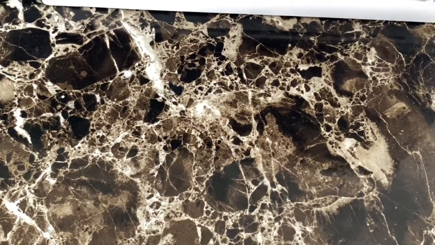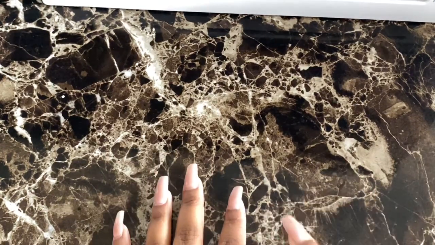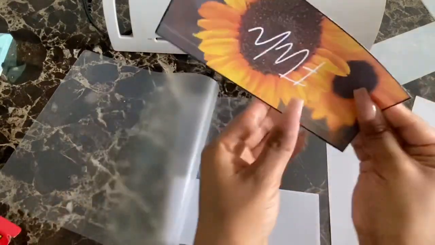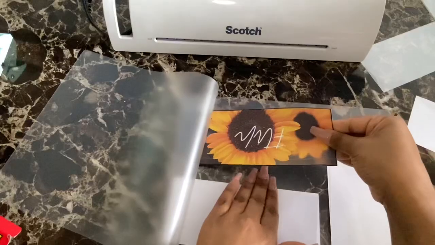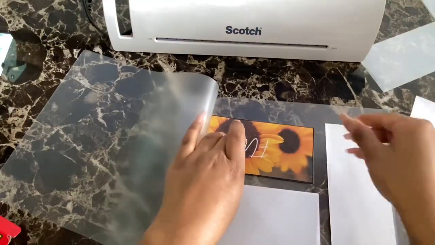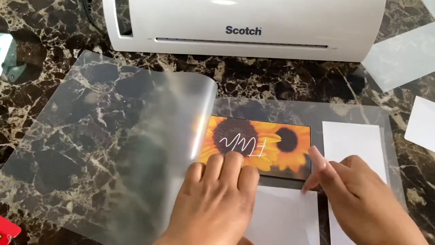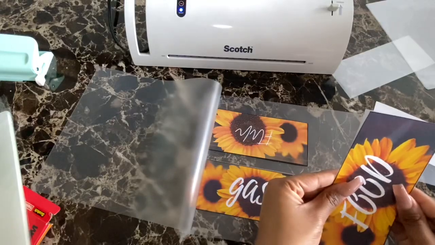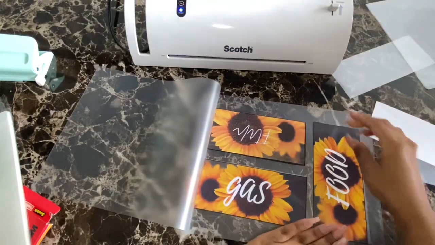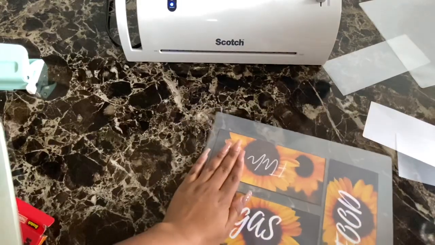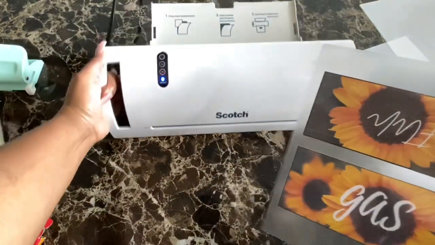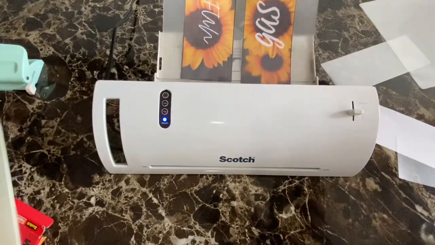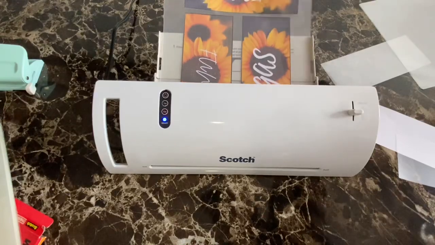All of them lined up, I'm gonna go ahead and put them inside of the laminating pouches. And once you have everything lined up, go ahead and just smooth over the top layer of the laminating pouch. Carefully insert it into the laminator and just let it do its work.